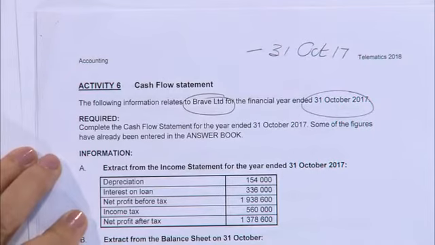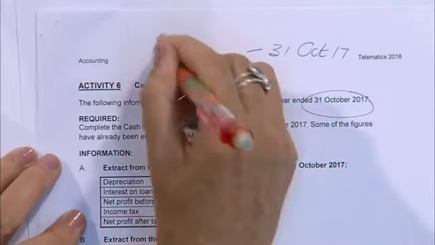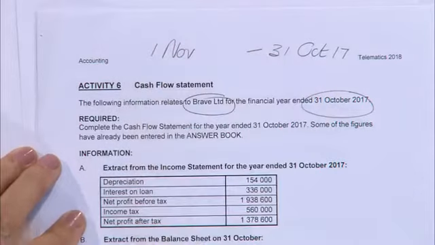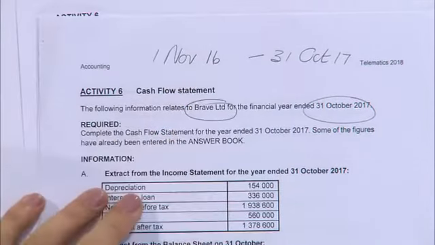You work that out quickly. What's the next morning? 1 November. So then it always starts on 1 November. This one would have started there. Very important. Now you put yourself in that frame of mind, in that financial year.